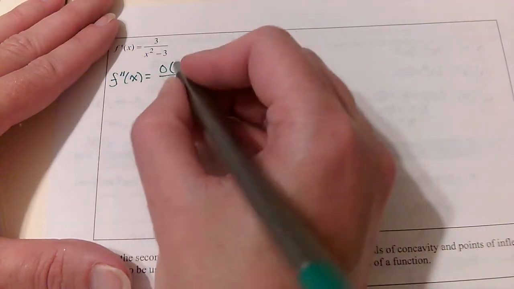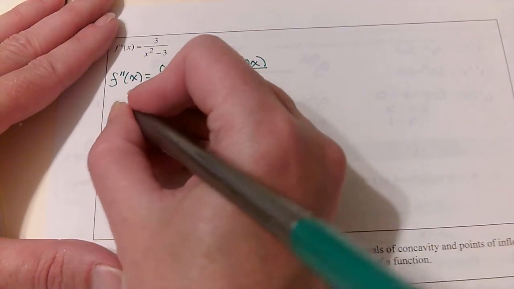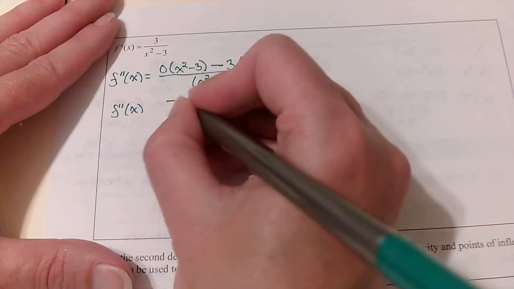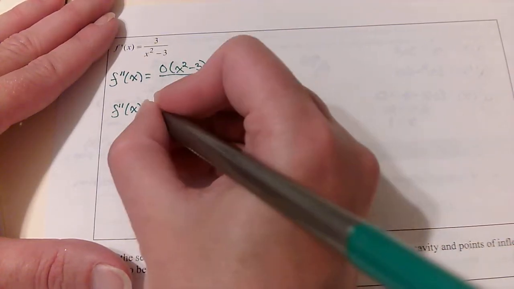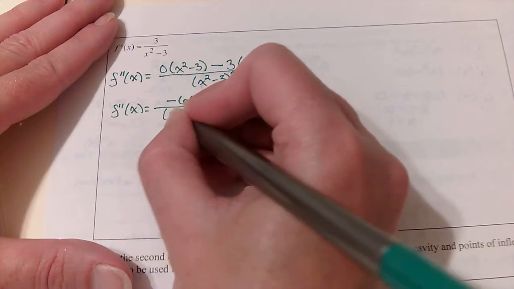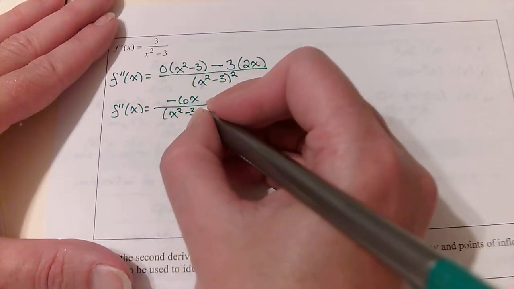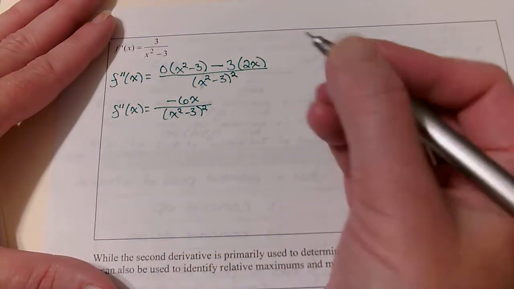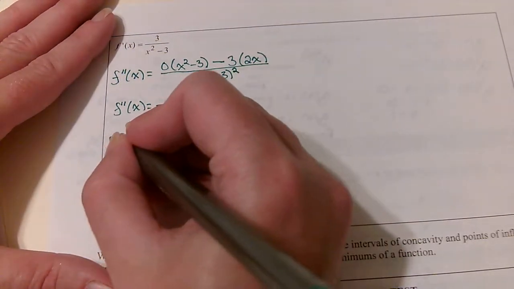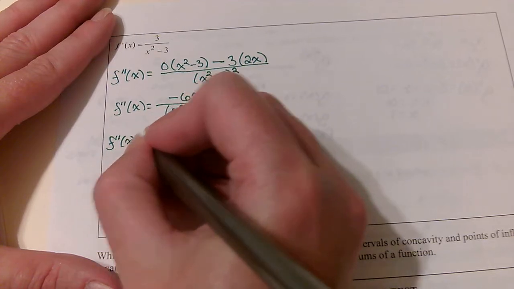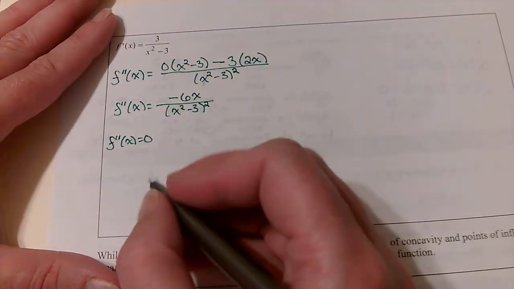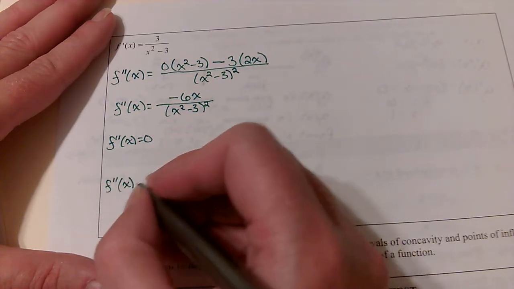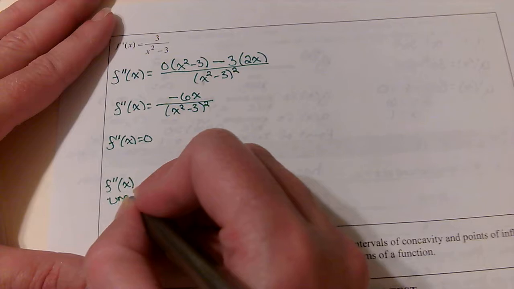Let's see, I can pretty that up. That's going to be 0, that's going to be a -6x over x squared minus 3 squared. Now when we have a fraction, we have two things we need to look at. We need to figure out when f double prime is 0. We also need to look at when it could be undefined.